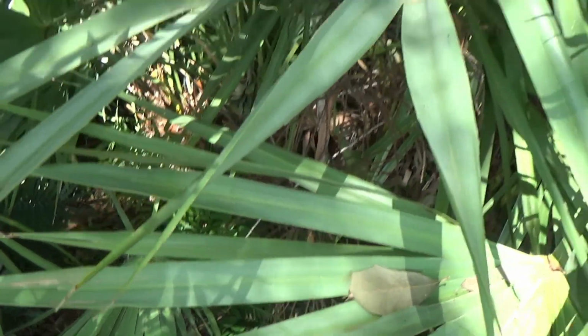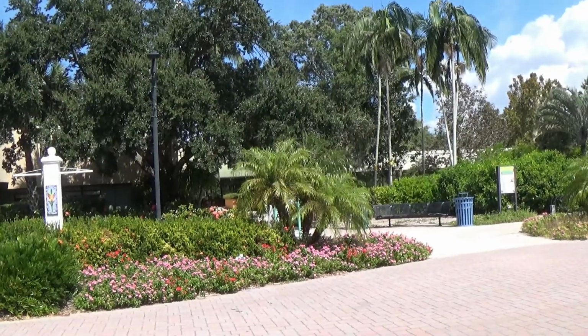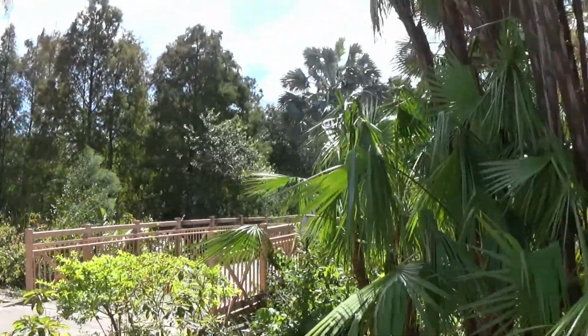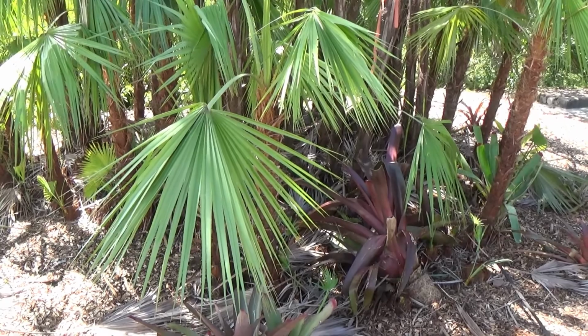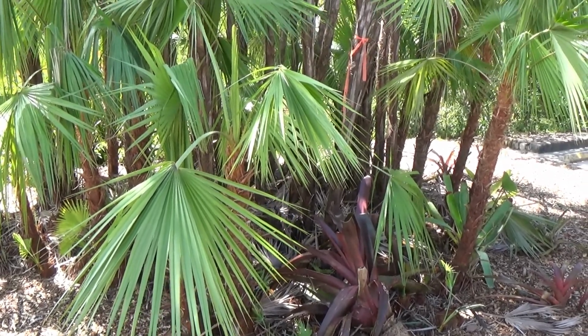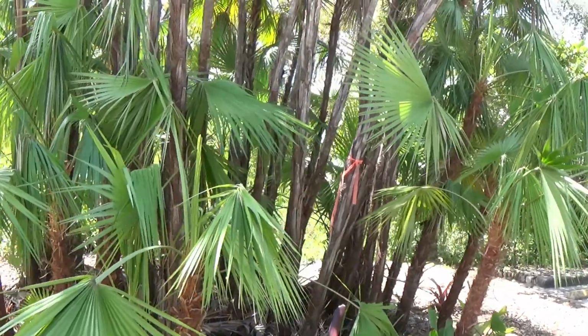Saw palmetto. We're still in front of the extension building. If we turn and look the other way, away from the building, here's another palm, a real palm. This is Everglades palm, also known as Acoelorrhaphe palm. And just like saw palmetto, it is a real palm.